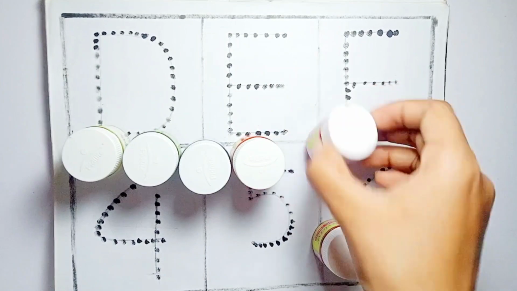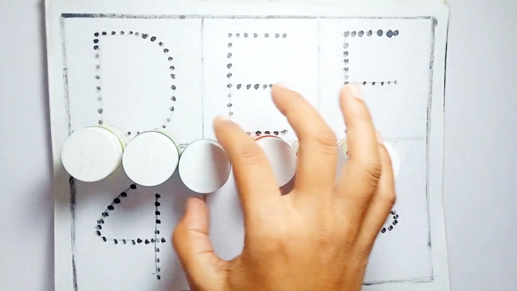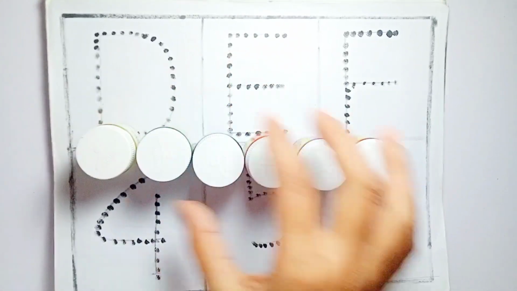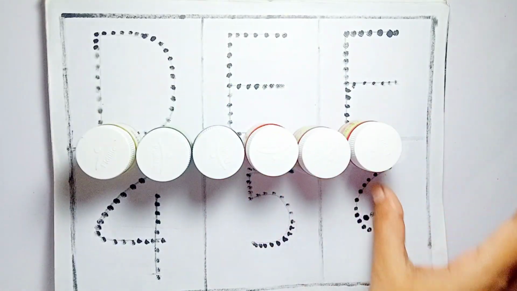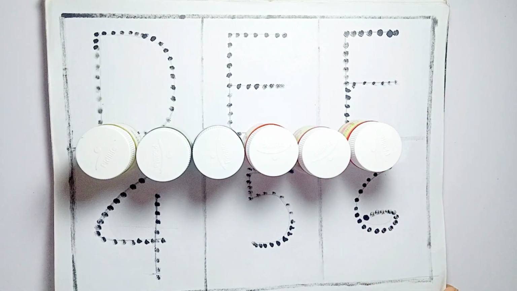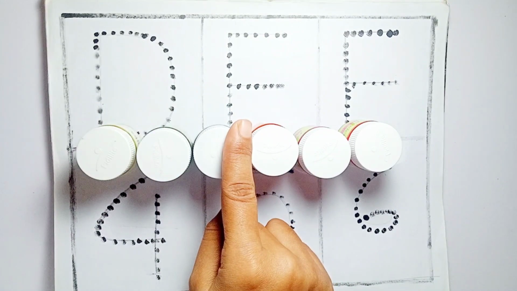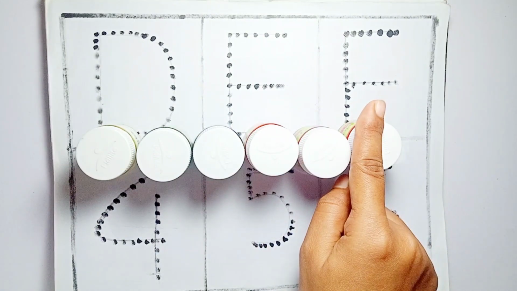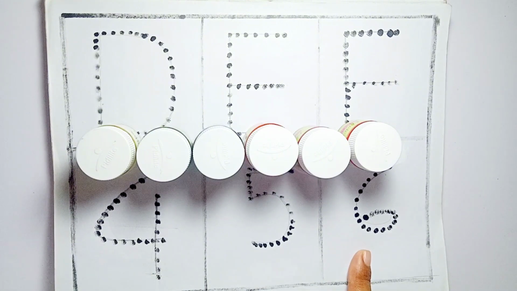Today we will learn D, E, F and counting number 4, 5, 6. This is D, this is E, this is F. This is 4. This is 5. This is 6.